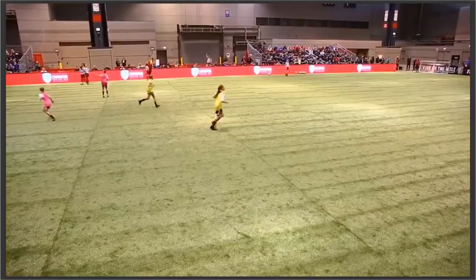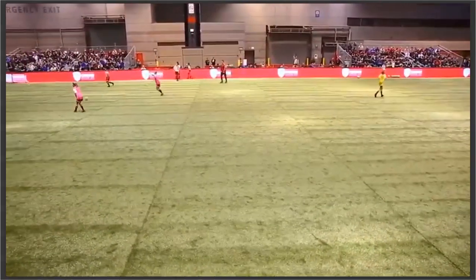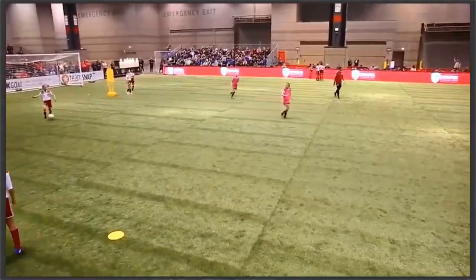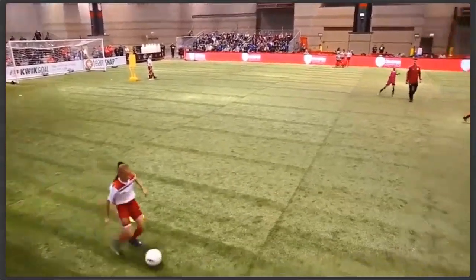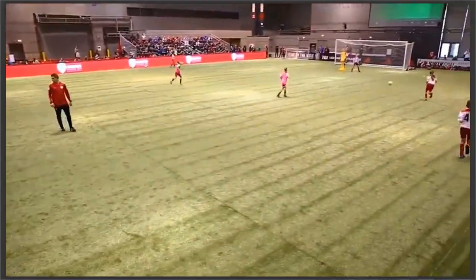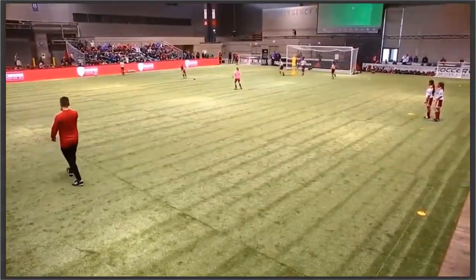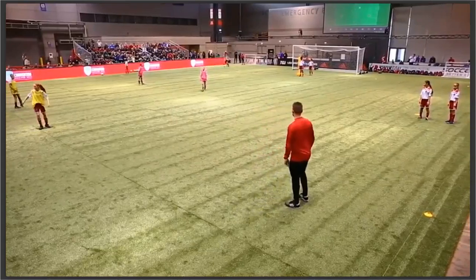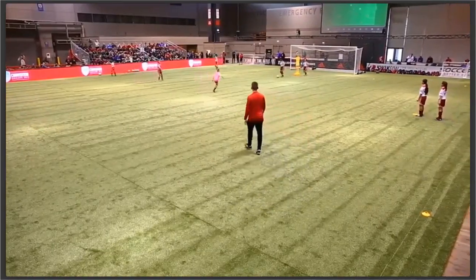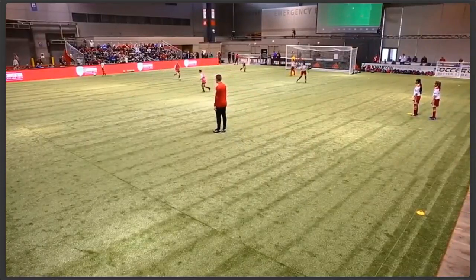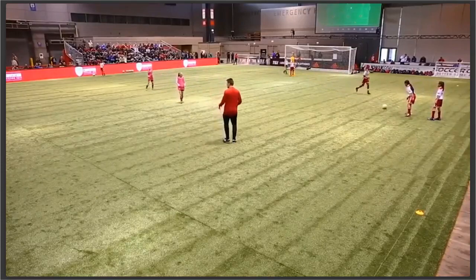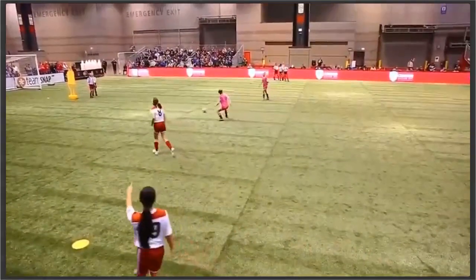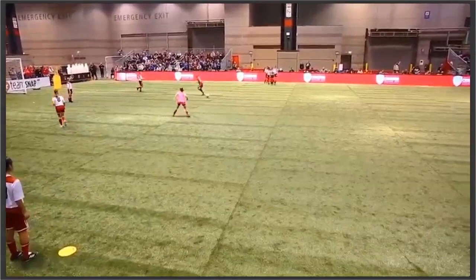Good. Freeze. Change direction. Play. Good. So just for coaches, just in this moment, I'm just trying to have a look at the activity, just see that the players get a general understanding of how it works, and just make any tweaks that I might need to on the fly.